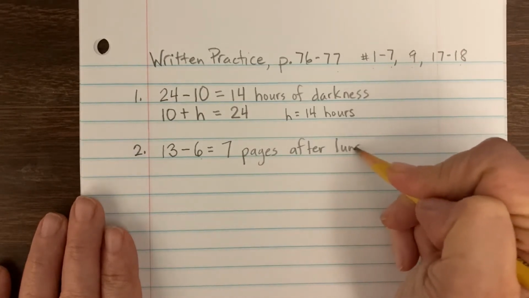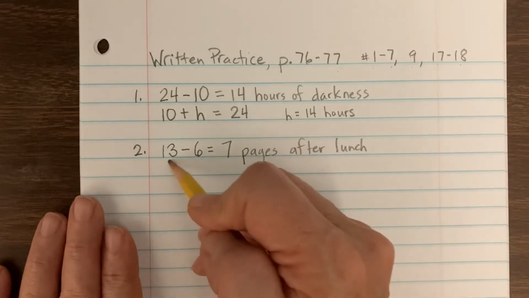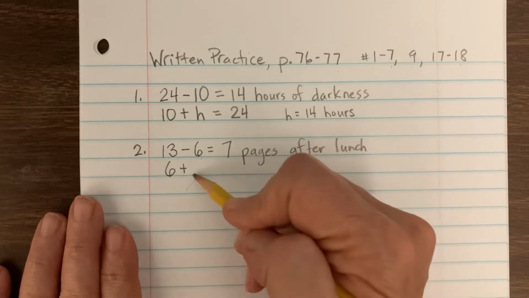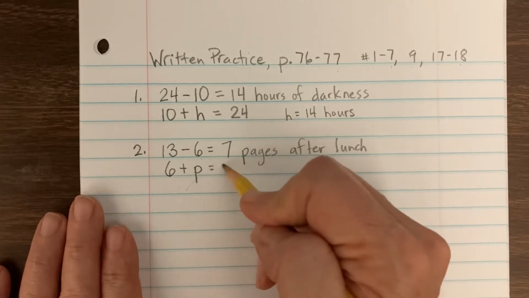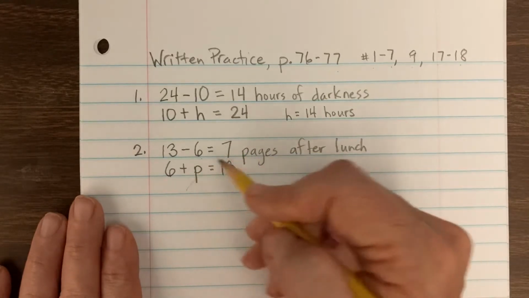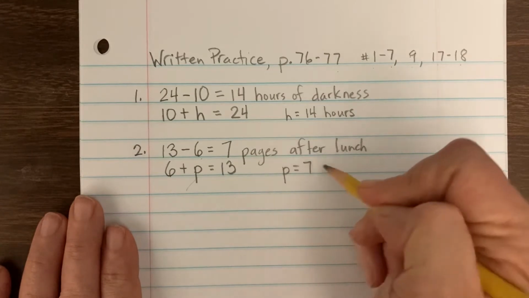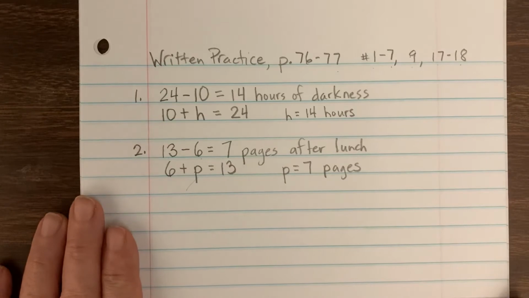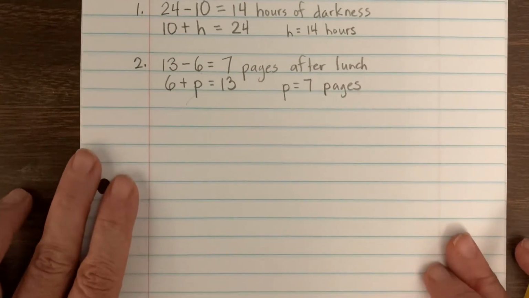We can also do that in a different way. We know that she read 6 pages before lunch, plus a mystery number P for pages after lunch would equal 13 pages. Okay, so here, same answer, it would be P equals 7 pages after lunch. Okay, so whichever one is easier for you, you can do it like that.